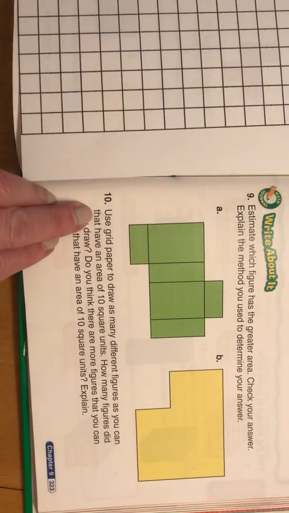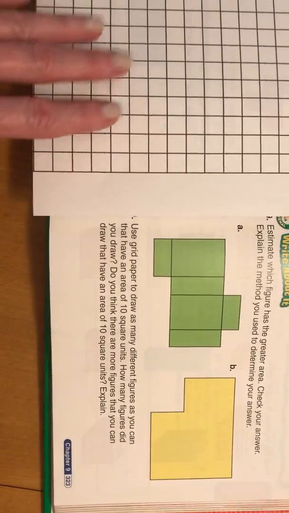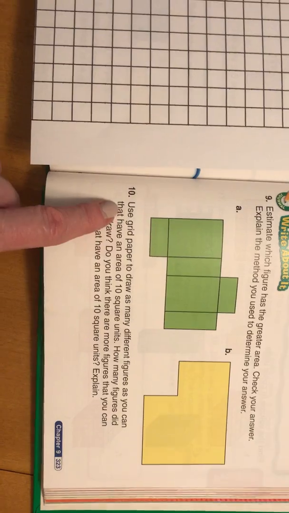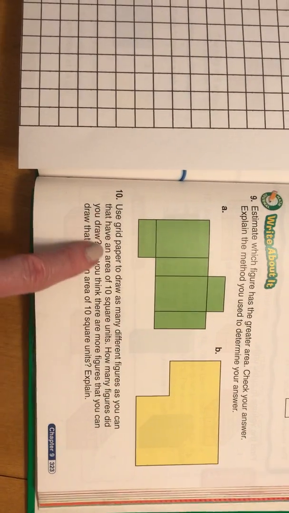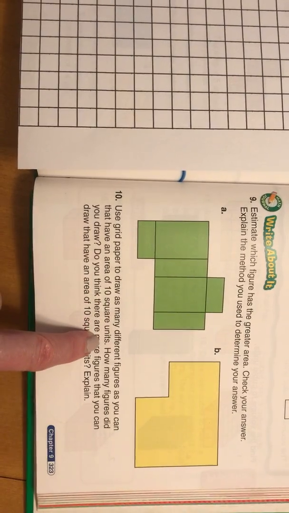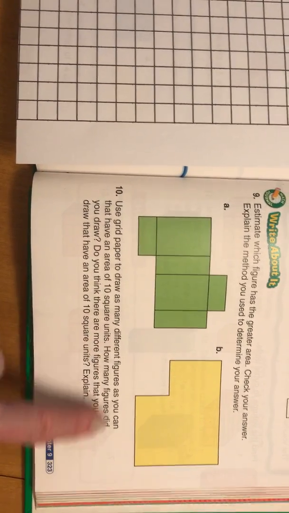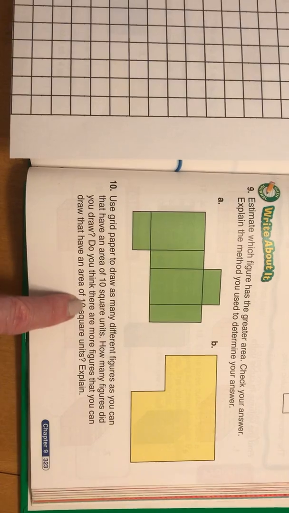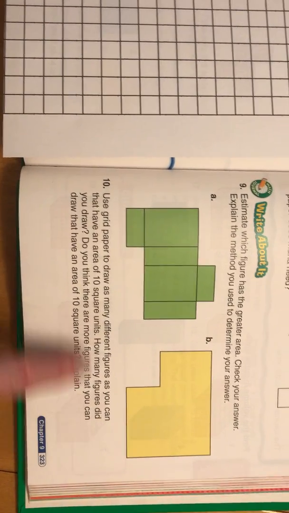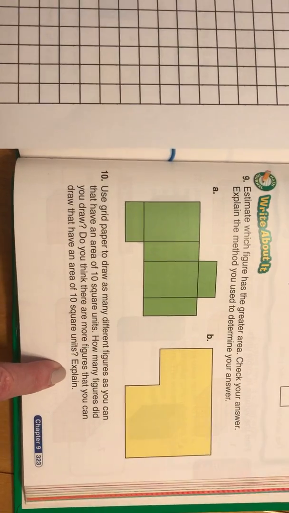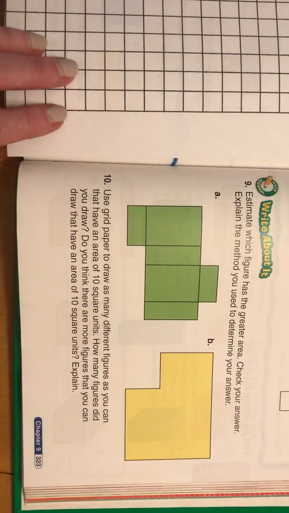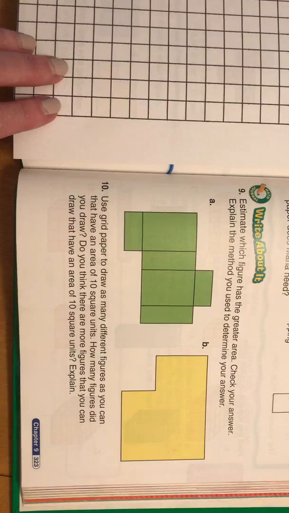And then number 10, again, you can use your grid paper if you have that. Use grid paper to draw as many different figures as you can that have an area of 10 square units. How many figures did you draw? Do you think there are more figures than you can draw that have an area of 10 square units? So let's try and draw maybe at least two different ones for number 10.